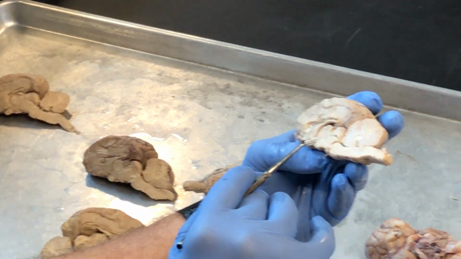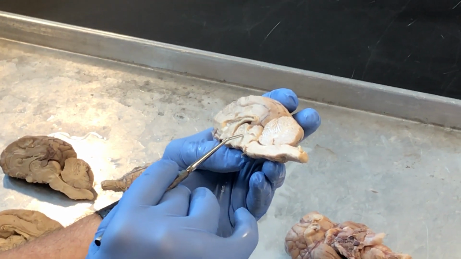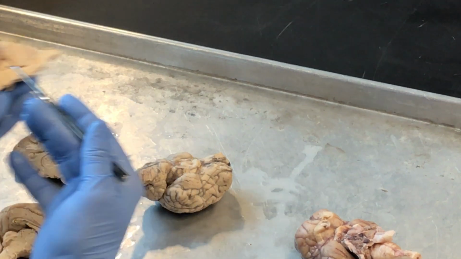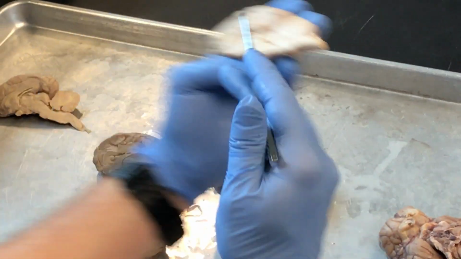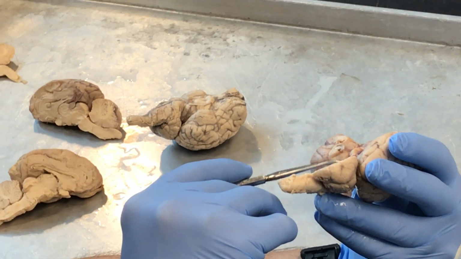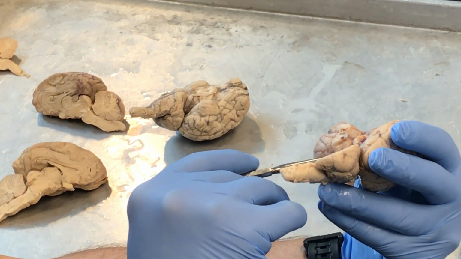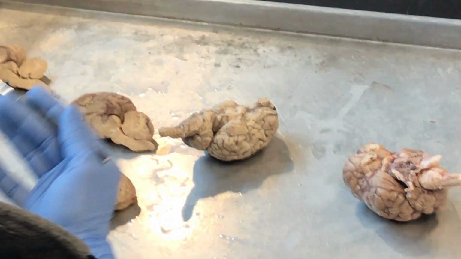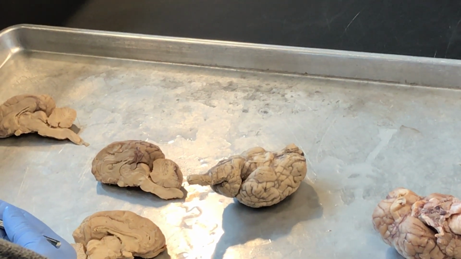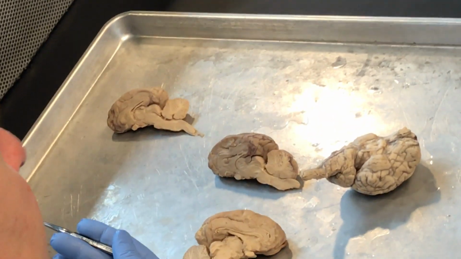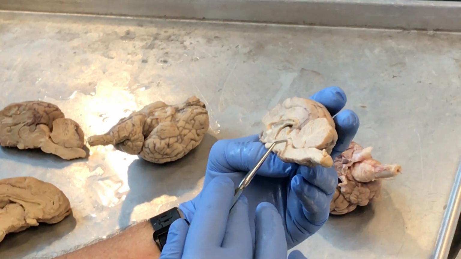It doesn't show the cut, but there's a little groove. You can see it right here. See that little groove right there? Going from basically the thalamus, third ventricle, it goes up like this and goes all the way back. This is the cerebral aqueduct, or the mesencephalic aqueduct, or the aqueduct of Sylvius. We'll talk about that in the lecture. All right? There it is.